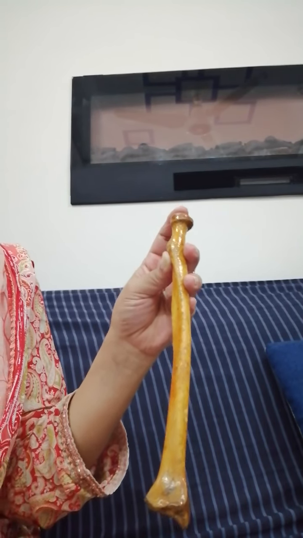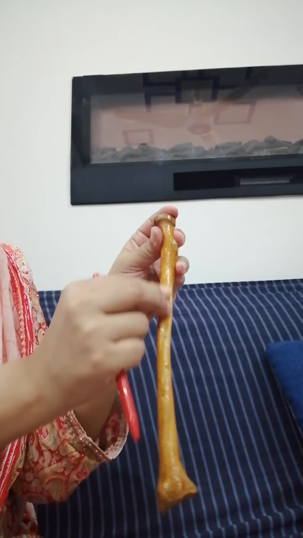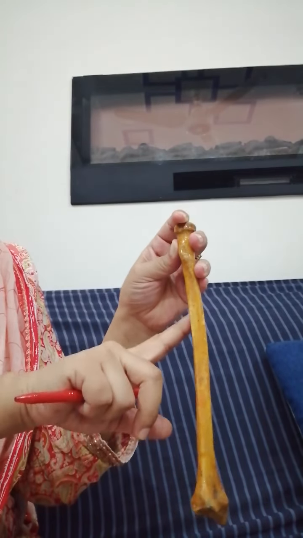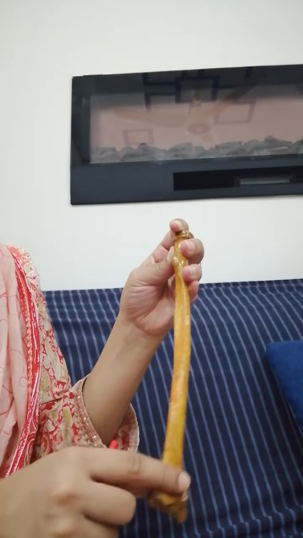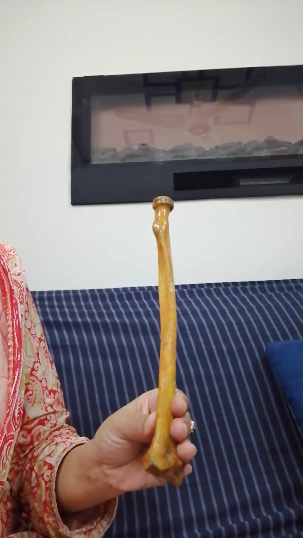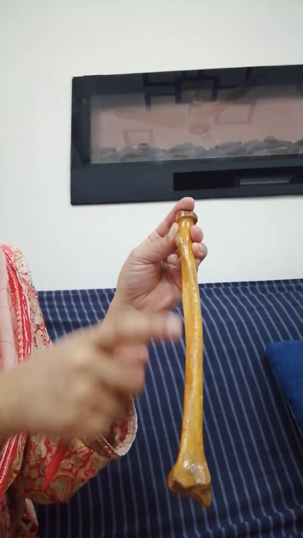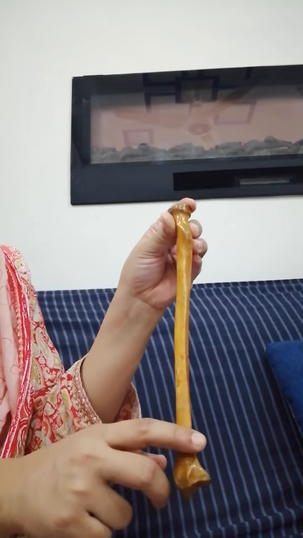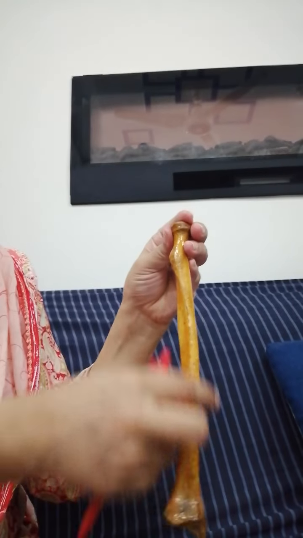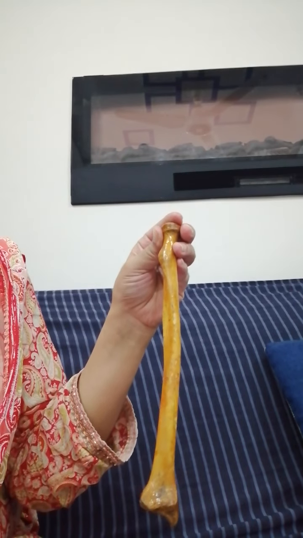Now the posterior surface. The posterior surface lies between the posterior and the interosseous border. This is the posterior surface, this is the anterior surface. The surface that lies laterally is termed the lateral surface, which lies between the anterior and the posterior border. Very easy. Anterior surface lies between the anterior and the interosseous border. Posterior surface lies between the interosseous border and the posterior border, and the lateral surface lies between the anterior and posterior surfaces. All that lies between anterior and posterior is the lateral surface.